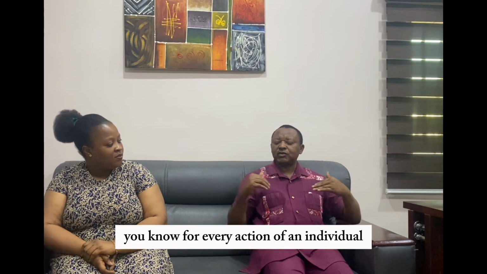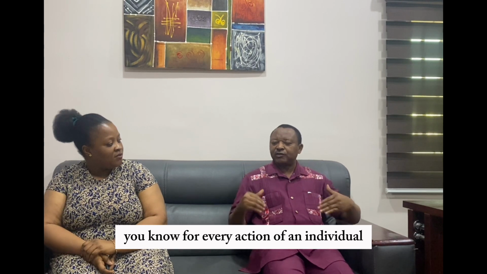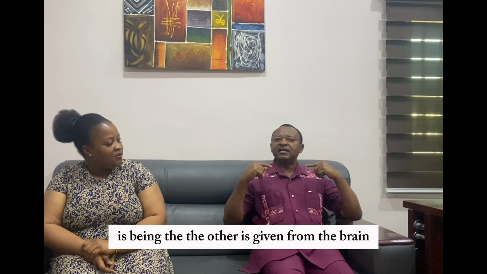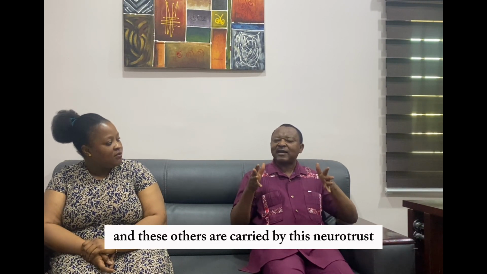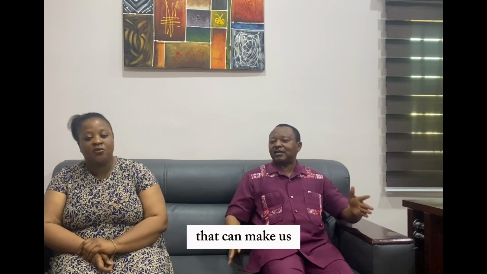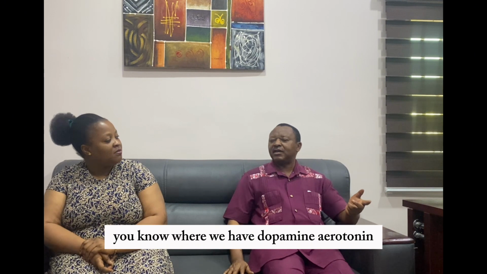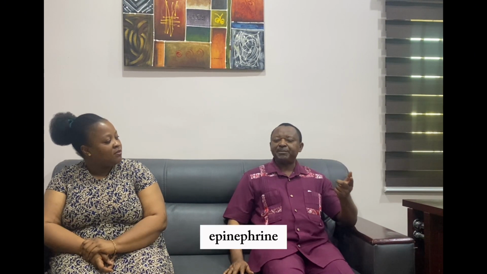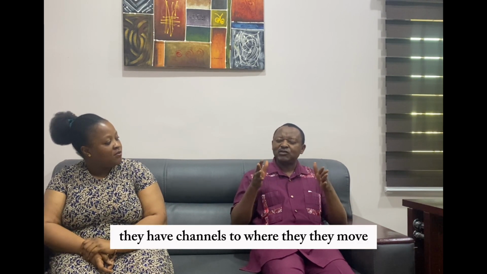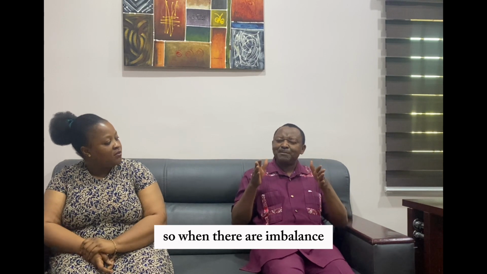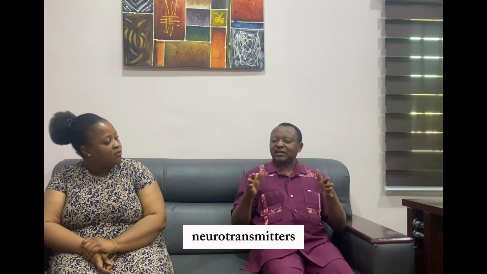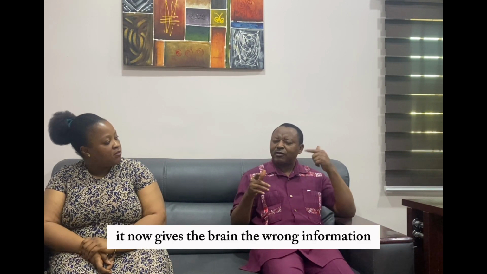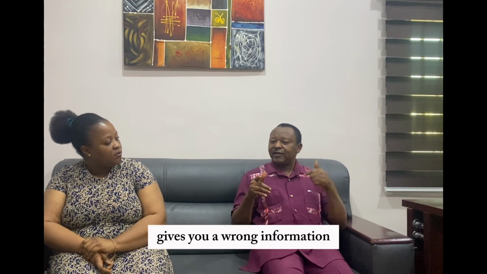For every action of an individual, the order is given from the brain, and these orders are carried by these neurotransmitters. They are chemicals, where we have dopamine, serotonin, epinephrine, norepinephrine. There are so many of them. They have channels the way they move. So when there is an imbalance in some of these neurotransmitters, it gives the brain wrong information.